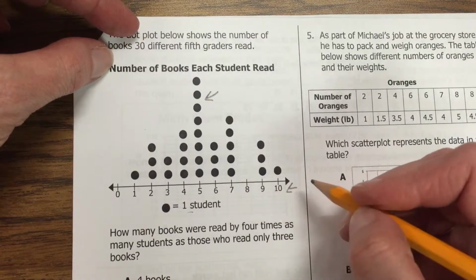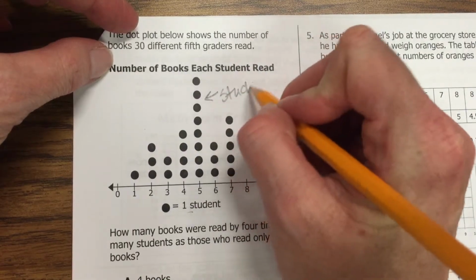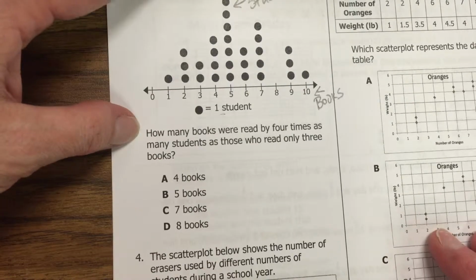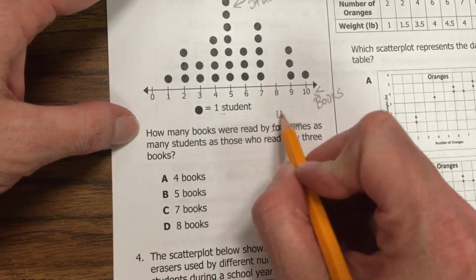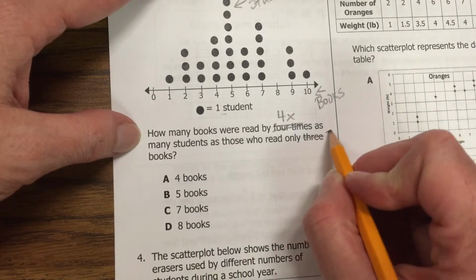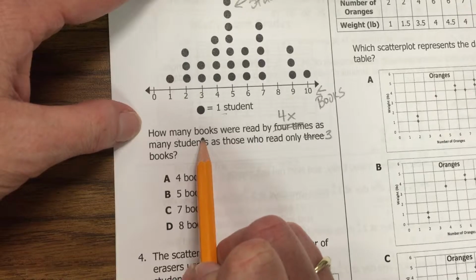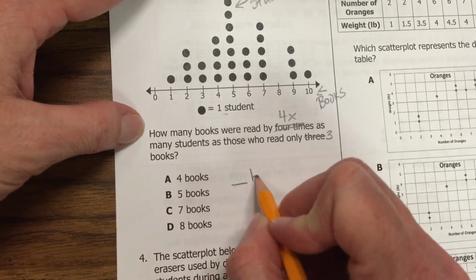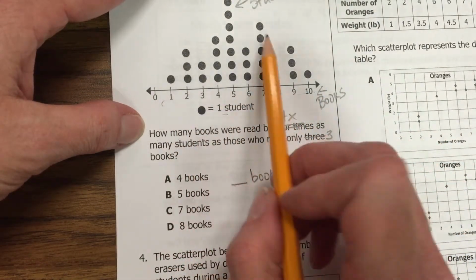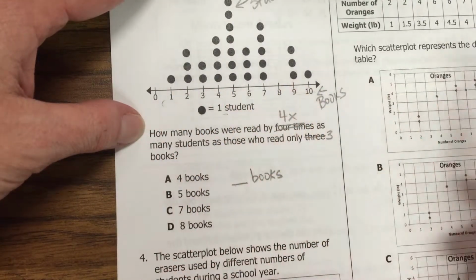These numbers here represent the books. These are the students. So the question says, how many books were read by 4 times as many students as those who read only 3 books? So let's read the question again. How many what? How many books? So my answer needs to come from the books, which are these numbers here. That means my answer is not going to come from dots. It's going to come from this bottom row of numbers. One of these numbers is going to be the answer.